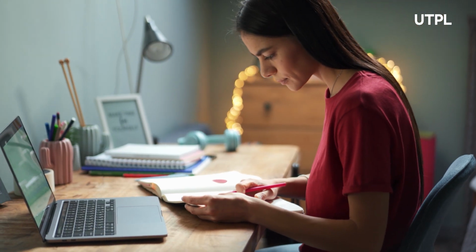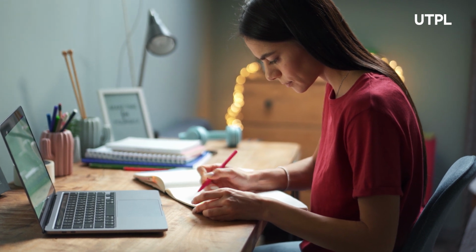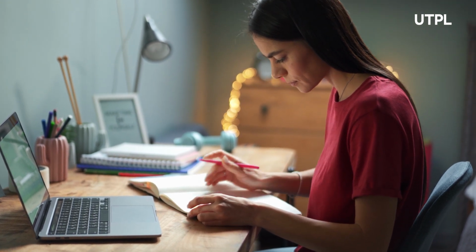Take a moment to reflect on your current course design. Do your goals, objectives, and outcomes align seamlessly? If not, it's time to refine your approach.